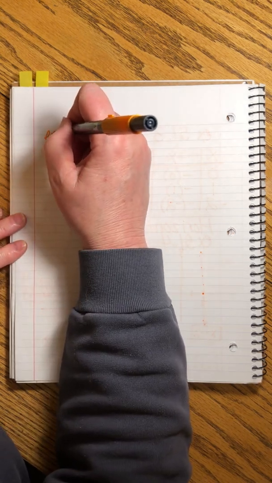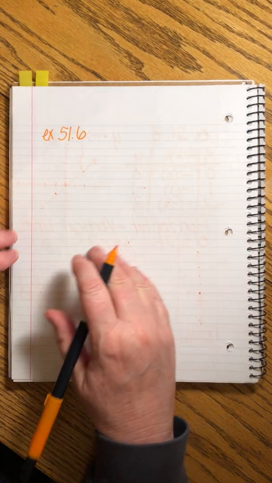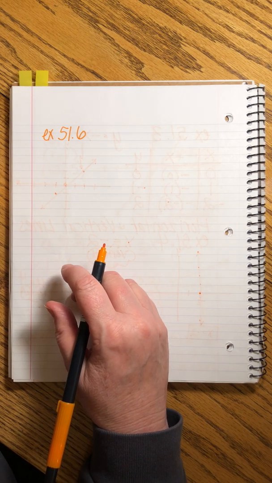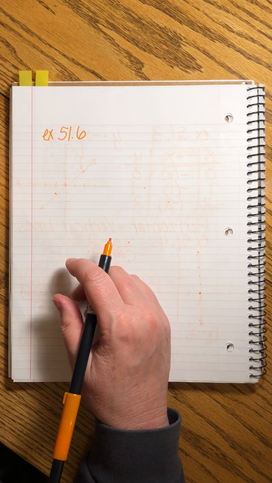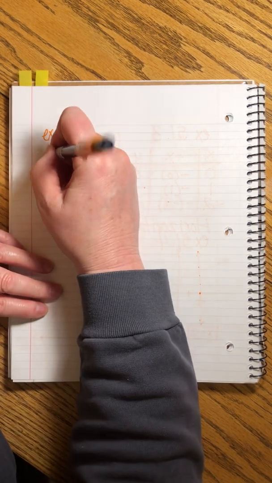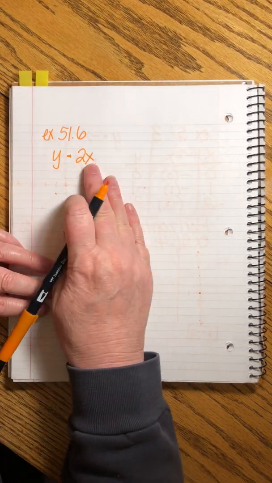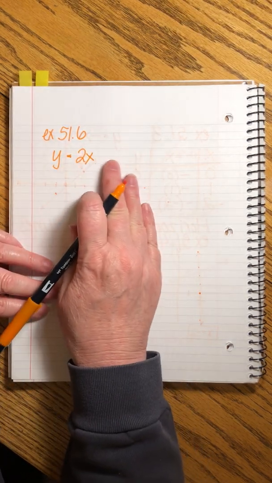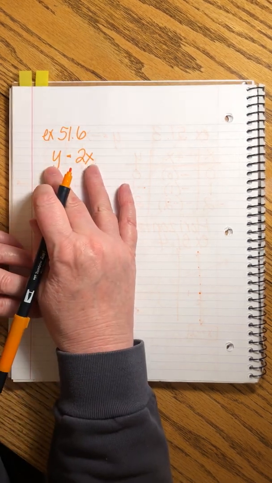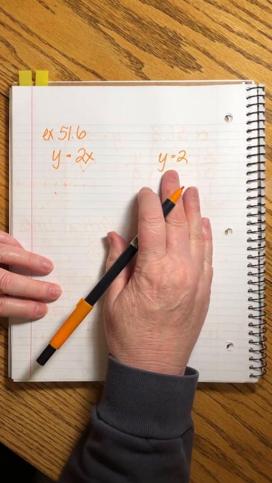(51.6). And this time what we're asked to do is to graph two lines on the same rectangular coordinate system. Okay, so one of them is y equals 2x. That looks more like what we were doing in the beginning. There's no plus or minus, but it looks a little more like what we did before because it has two letters. And then we have y equals 2. And that looks like one of the weirdos, doesn't it?